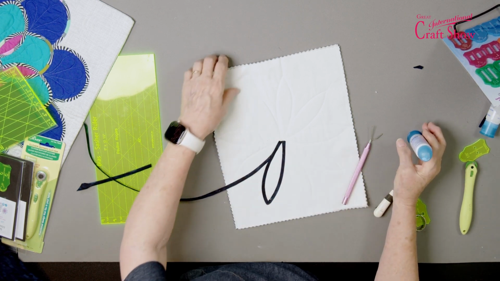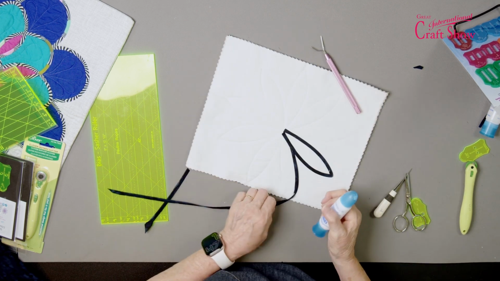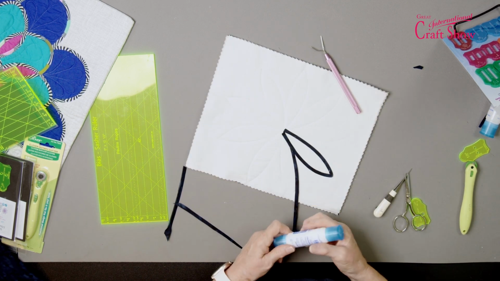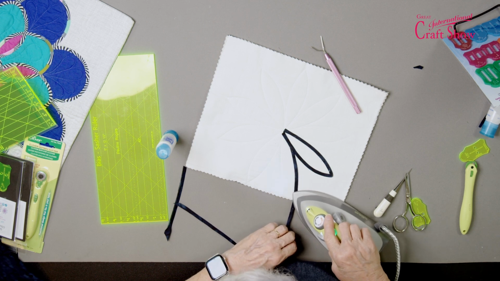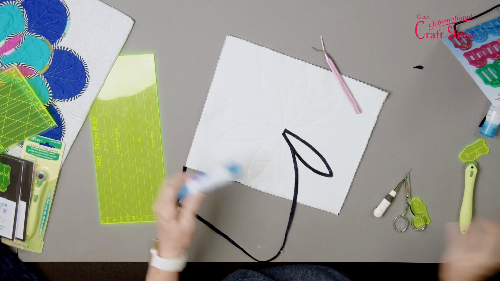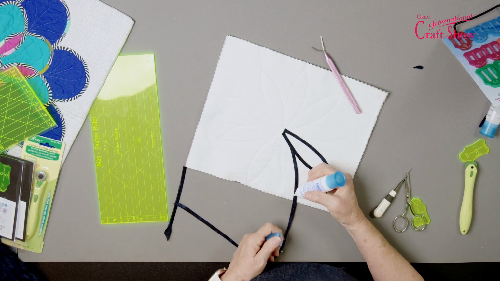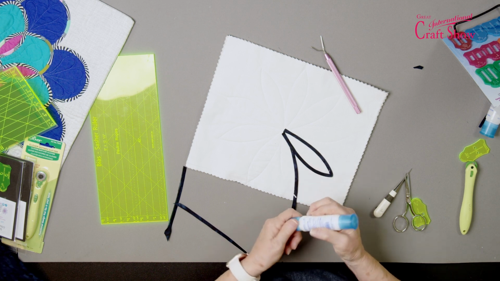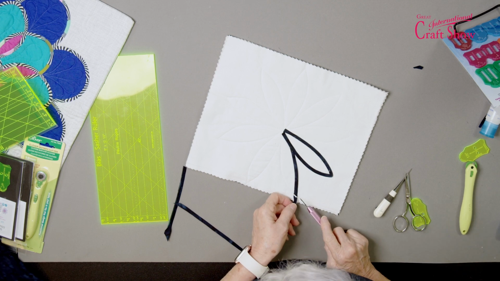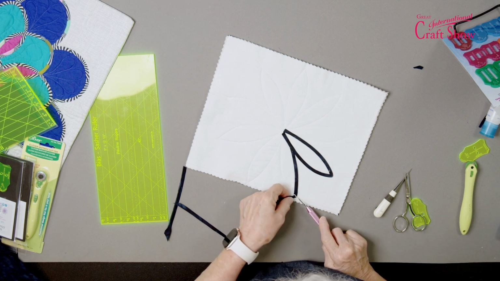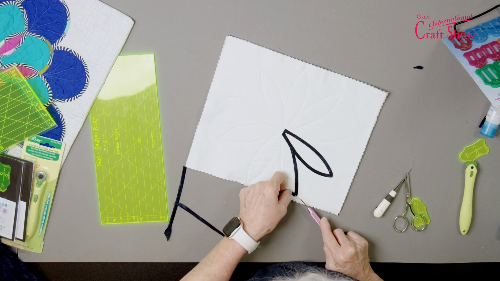Love it. So we've got the point again. So we'll put, it's not stuck right to there. A little bit of glue on this next direction angle. Hold. And fold back.